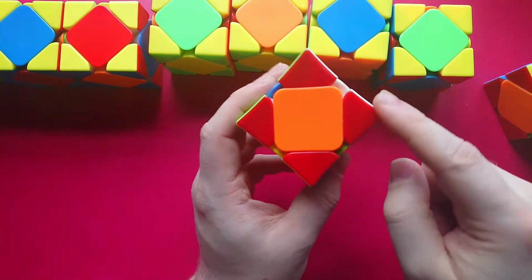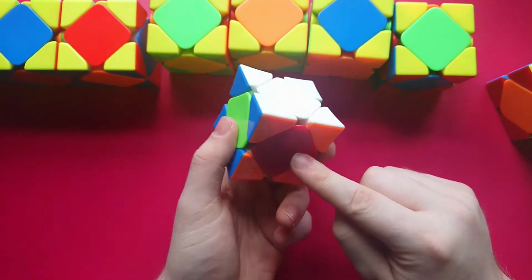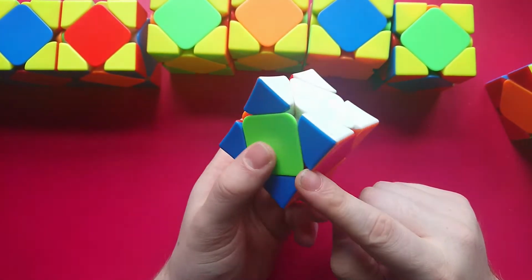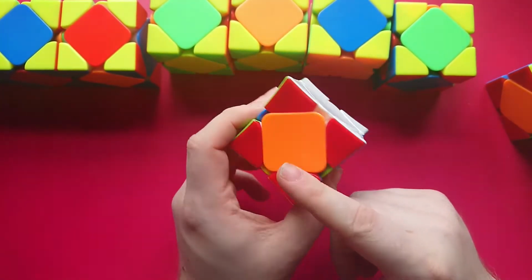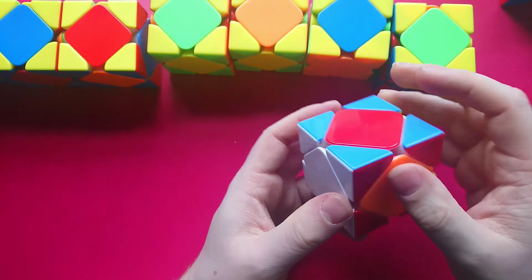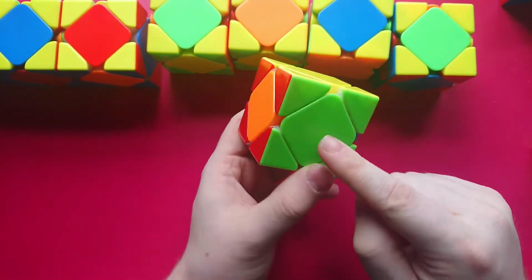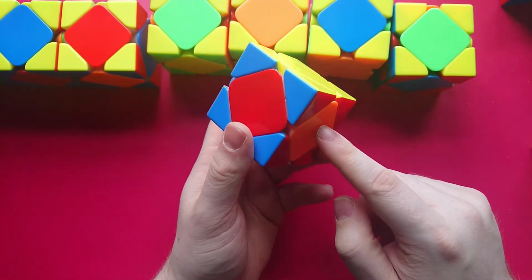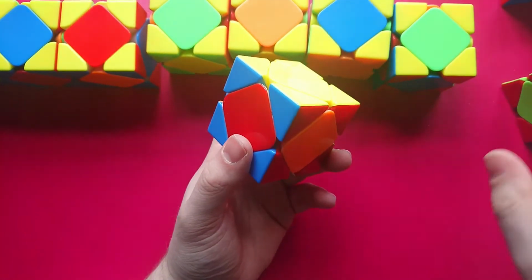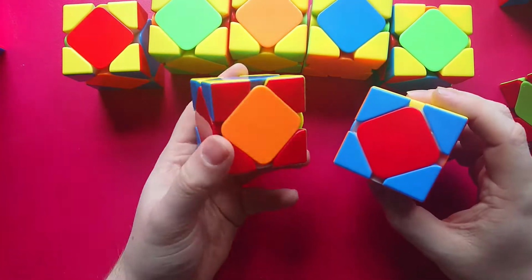So when you use these three centers, it's a bit easier to recognize the cases. For example, here when you have three opposites, you immediately know you have a Z-perm. And here for the horizontal U-perm from all three angles, except for this one, it's pretty clear you have a U-perm, but for one, it's when you have a what-perm over here.